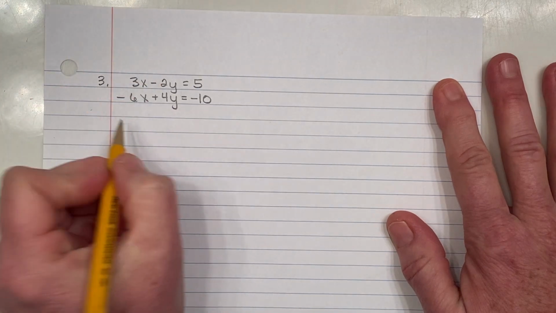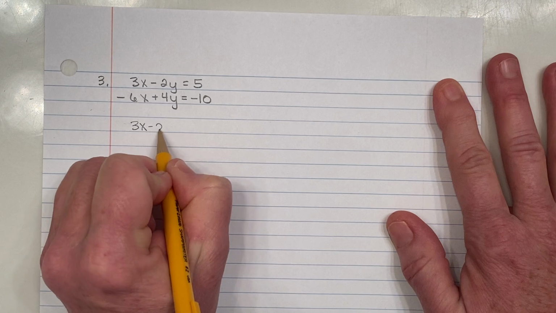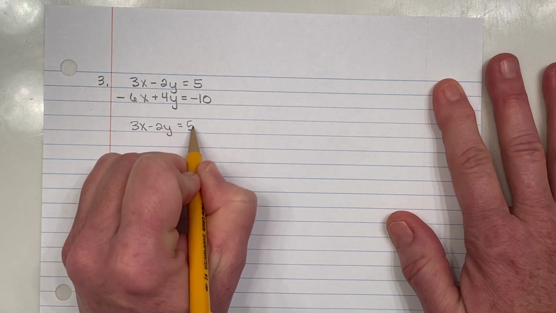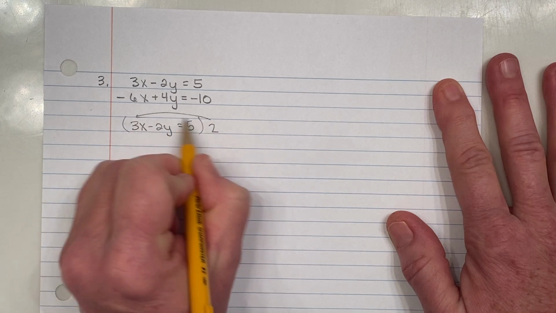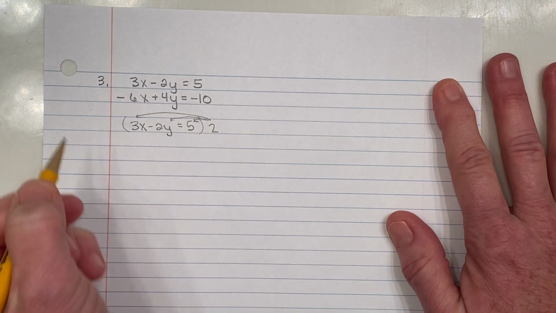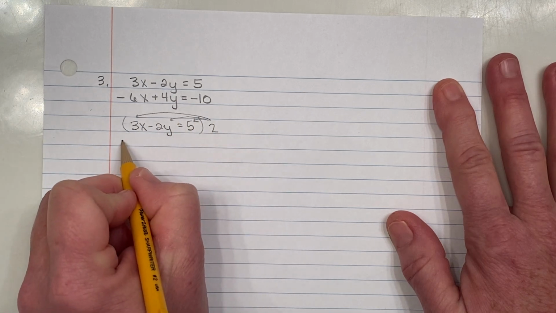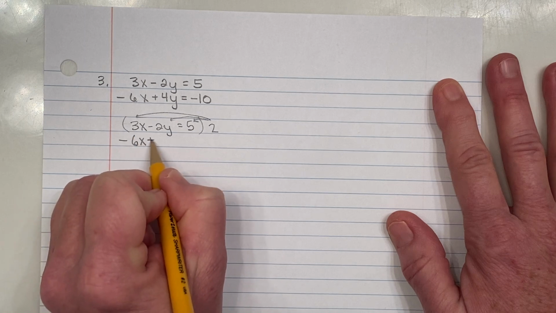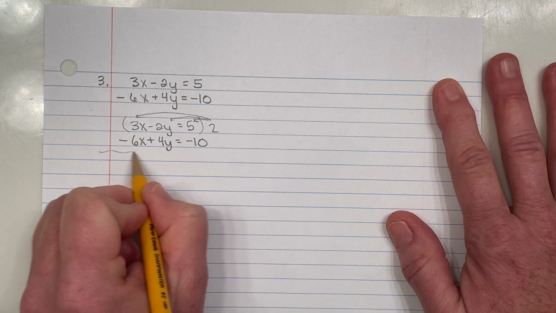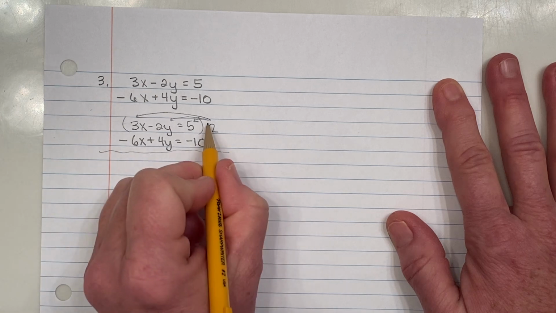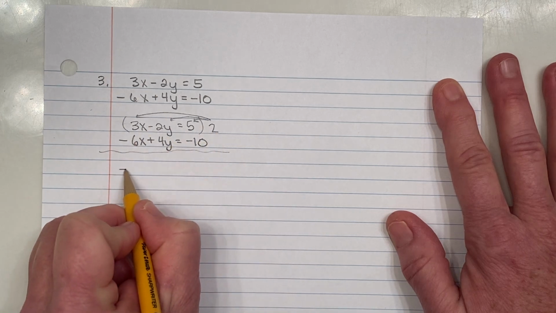And bring down the top equation. Wrap it up in parentheses to show I'm going to multiply by positive 2. Maybe draw your arrows so you don't forget to multiply 2 by every term. Re-record the bottom equation. Don't make any changes to it. I'm going to draw a little squiggle because I still have the multiplication to do.